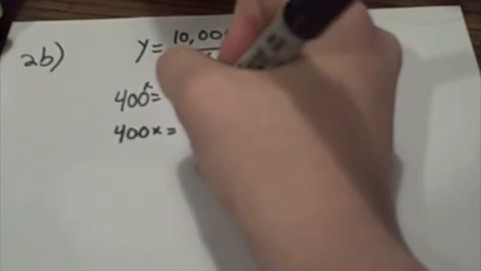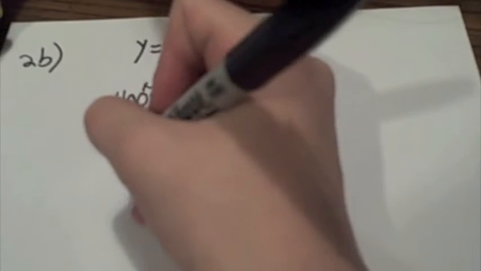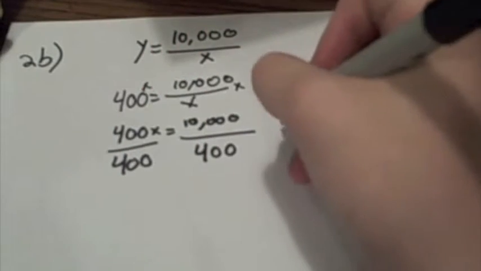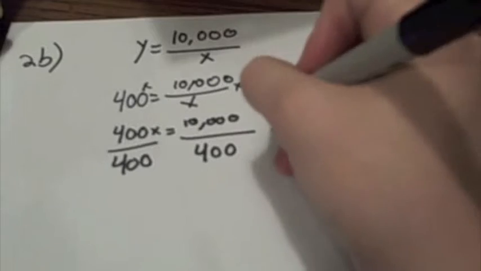For question 2, they gave us a set mileage. We will be using y equals 10,000 over x, which will be 400 equals 10,000 over x. We multiply by x on both sides, and then divide by 400 on each side, giving us 25 miles per gallon.